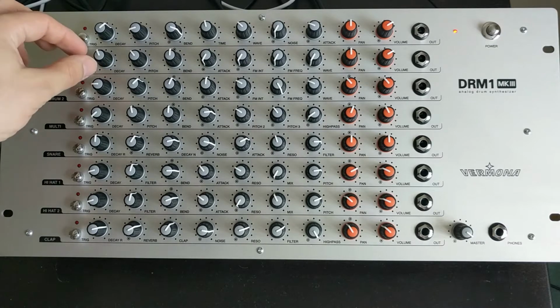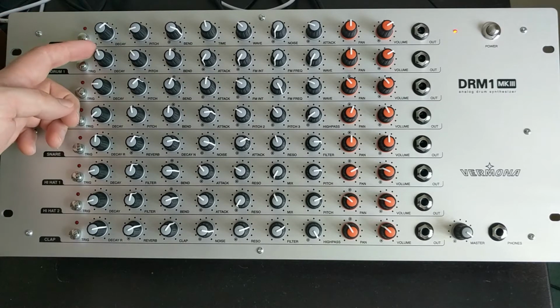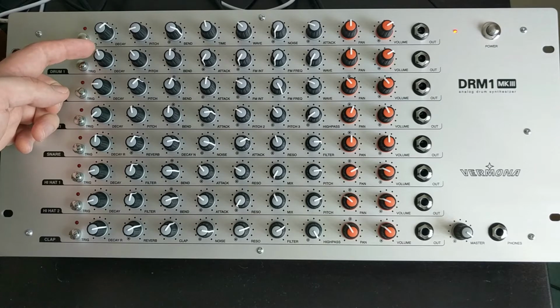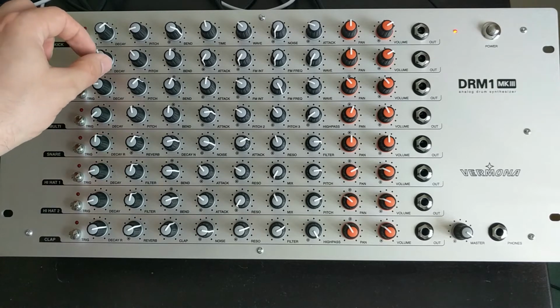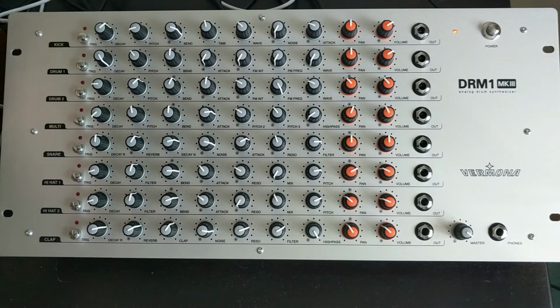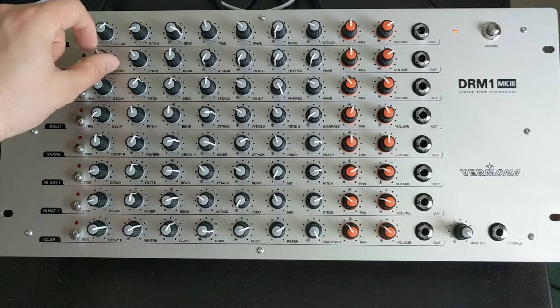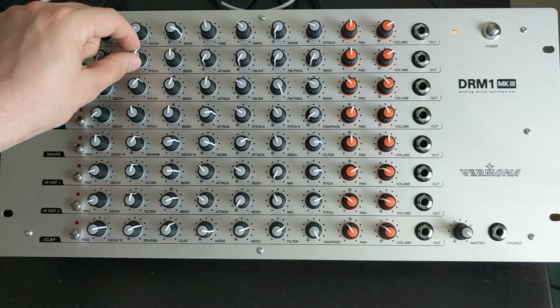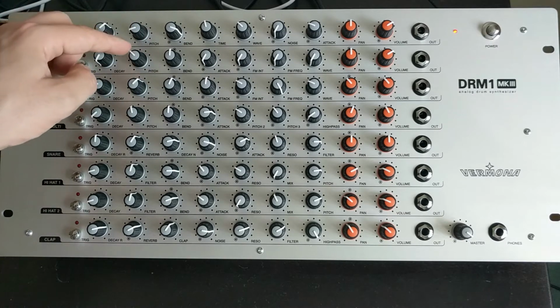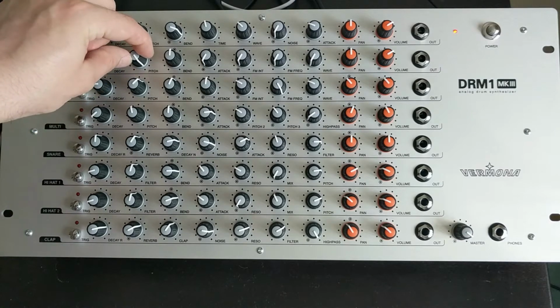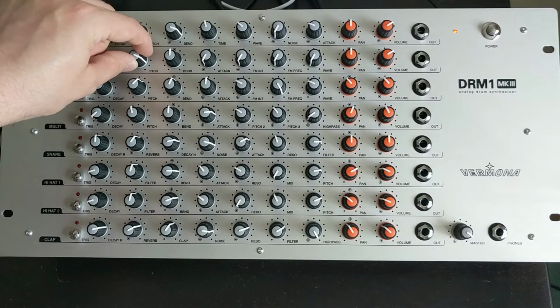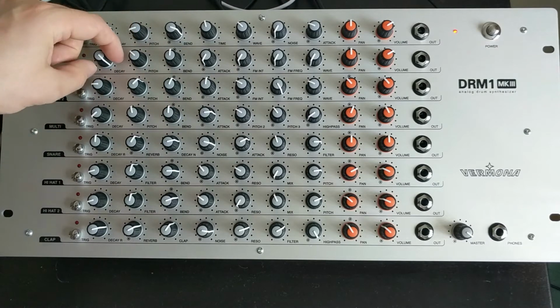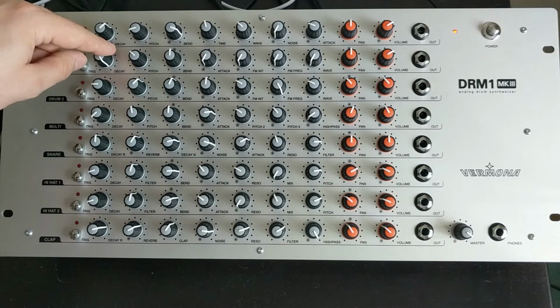So the next knob that we should talk about is the decay. So this governs the amplitude envelope. So we can go really, really short and blippy if that's what we want. Or super, super long.